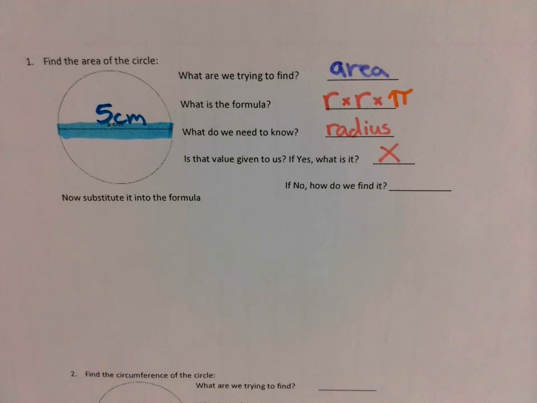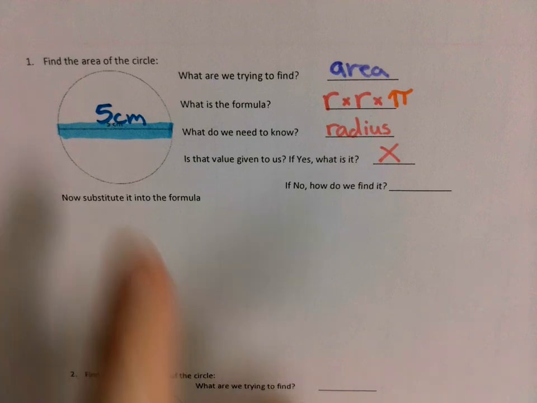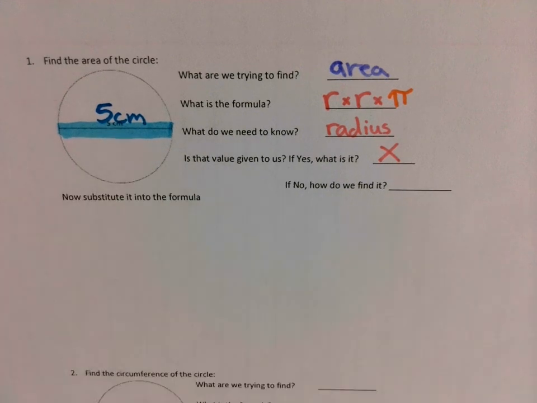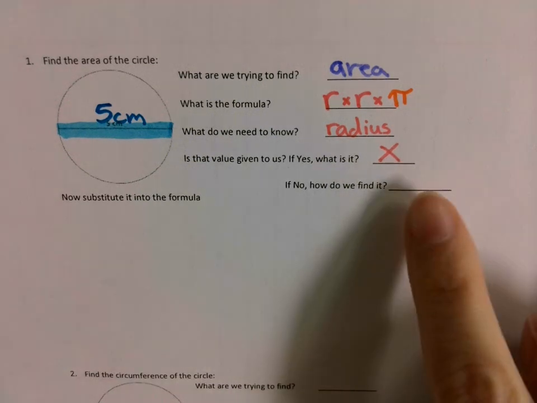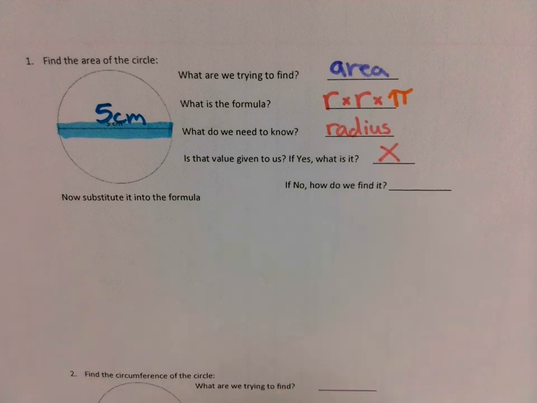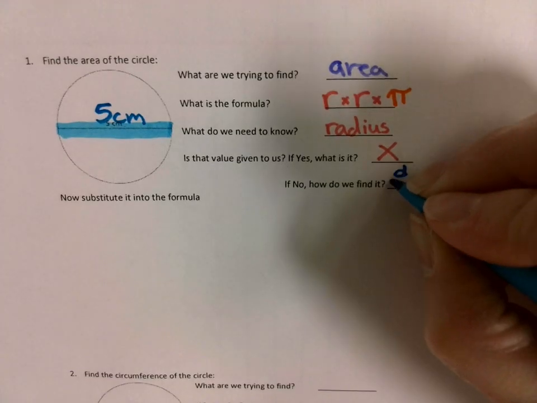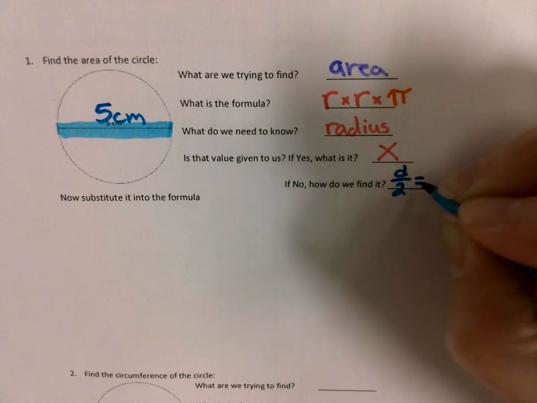I should see a lot of hands going up because that's a very easy concept. Go back to your notes. How do you change diameter into radius? Radius equals what to the diameter? Divide by 2. Very good. You're going to take the diameter and divide it by 2, which means we're going to take 5 and divide it by 2.